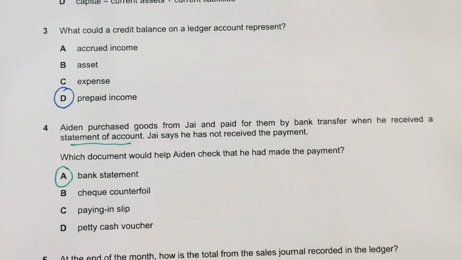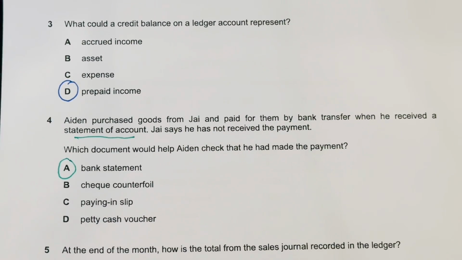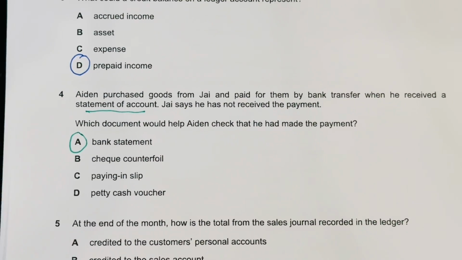Check counterfoil, yes, it could be, but no detail is given. The bank statement shows the full information. Paying-in slip, this is wrong. Petty cash voucher, this is wrong. So only option A is the correct option. Now we will move to question number 5.